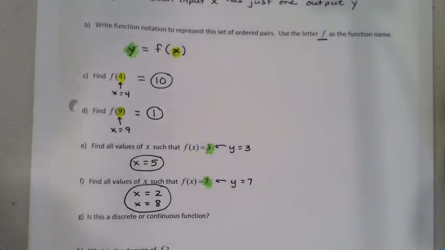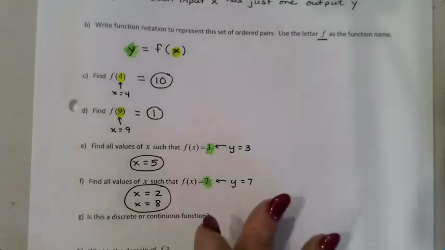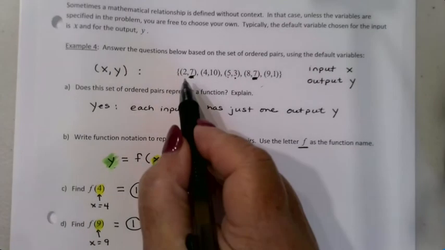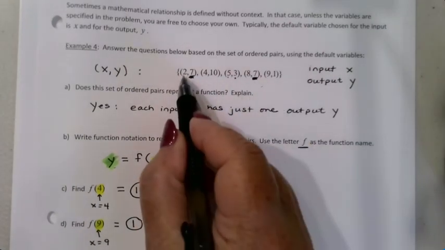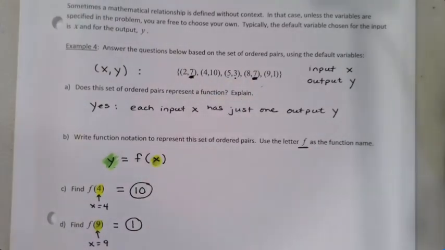All right, is this a discrete or continuous function? In this case, when it's not in context, the best we can do is answer based on the information we have. And in this case, the only x values that I know the output for are 2, 4, 5, 8, and 9. I don't know outputs for any others. So I'm going to have to say discrete, simply because if x was 2.7 or 3.5, I wouldn't know what the output is.